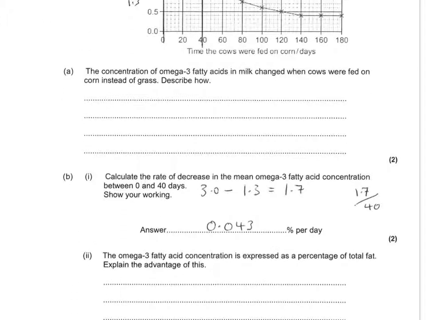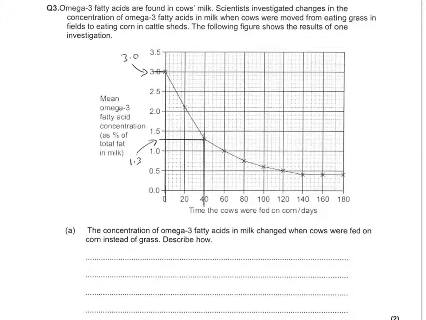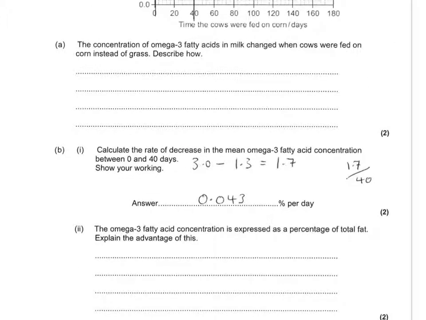This question here was also poorly answered. It's a rate of decrease. So a rate is the change in y divided by the change in x, where x is time. So we need the change in omega-3 over 40 days divided by the time, which is 40 days. So times 0, we had a value of 3. Times 40, we had a value of 1.3. 3 minus 1.3 is 1.7. Divide that by the time taken, which is 40. So we should have an answer. 1.7 divided by 40 gives an answer of 0.043.